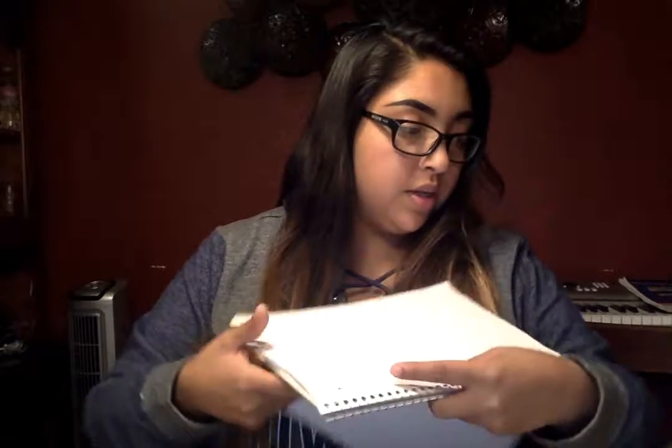Okay, so the materials needed for this game would be dry erase markers, laminated number lines, 2 for each player, and pencils and notebook paper in case the students do need notebook paper to reduce the fractions or multiply the fractions so they're able to see that they are equivalent to each other.